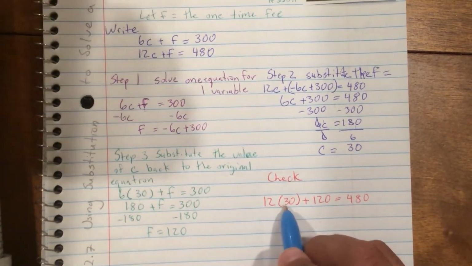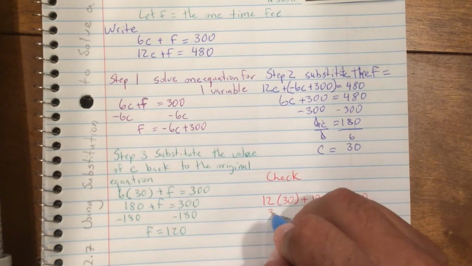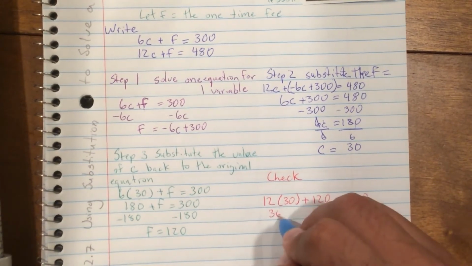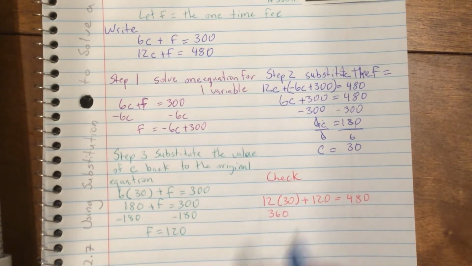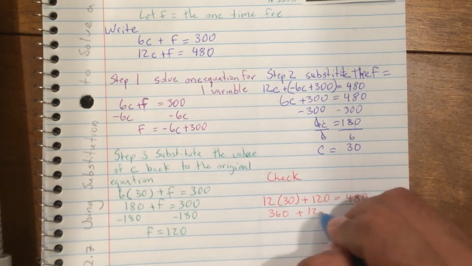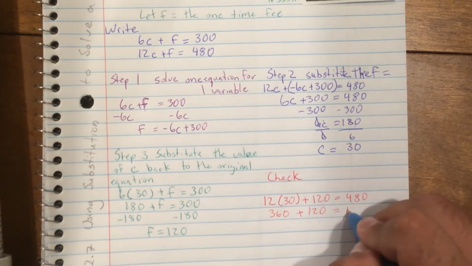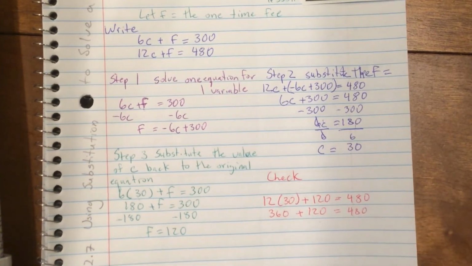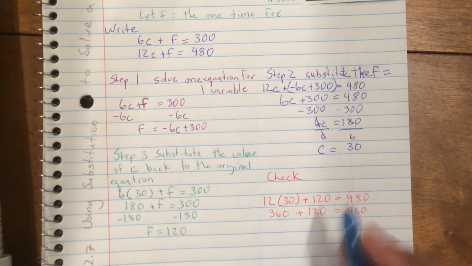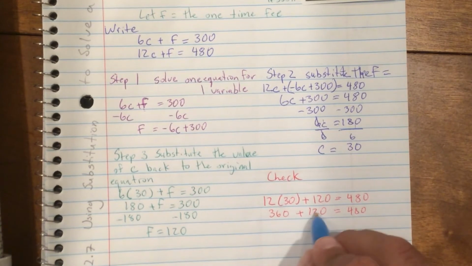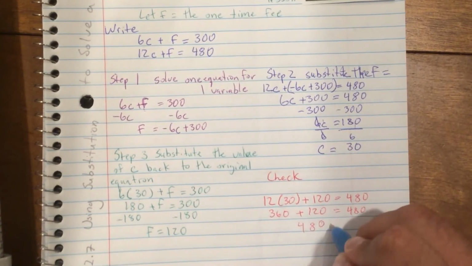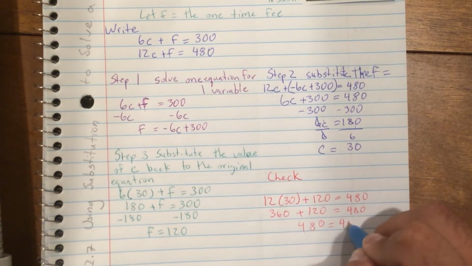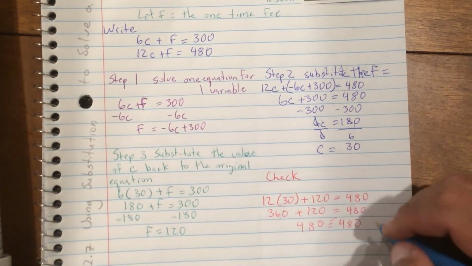So 12 times 30 is 360, plus 120. And we have to see if this is equal to 480. 0 plus 0 is 0, 6 plus 2 is 8, 1 plus 3 is 4. So 480 is equal to 480. This is true.